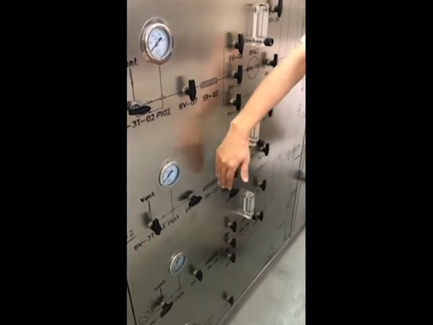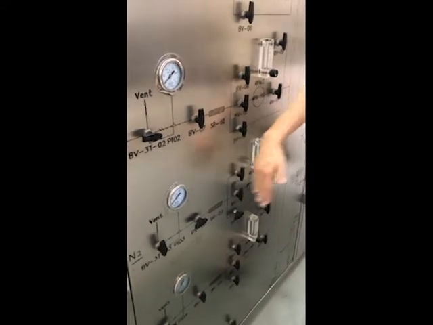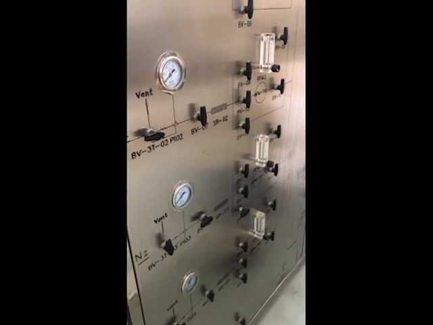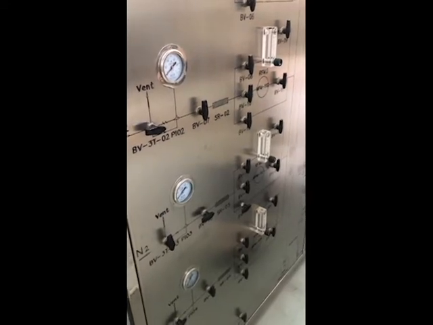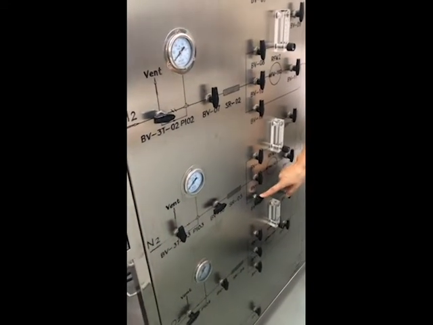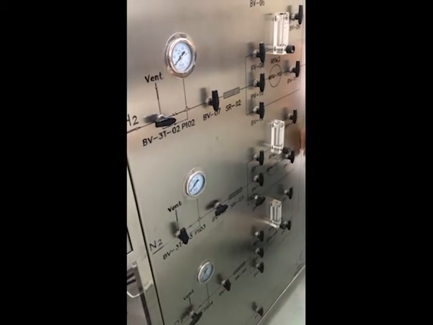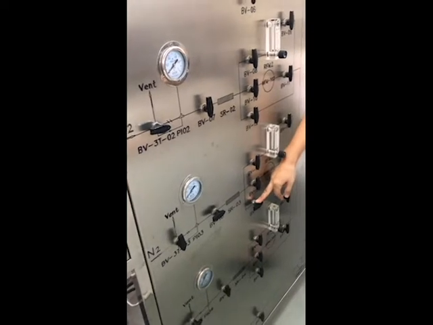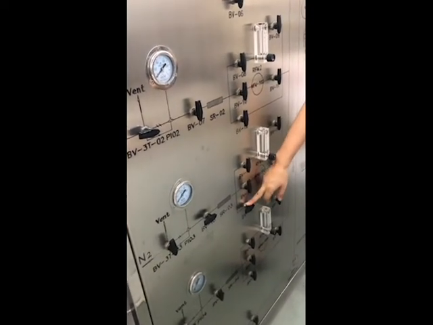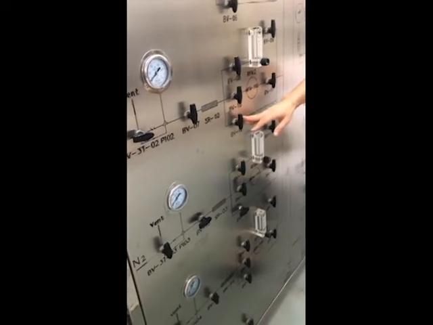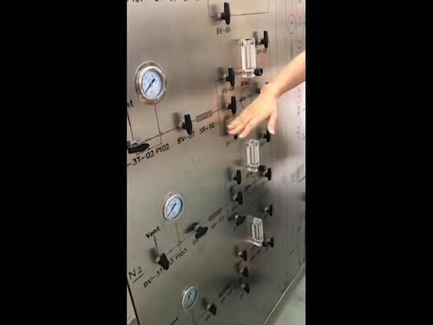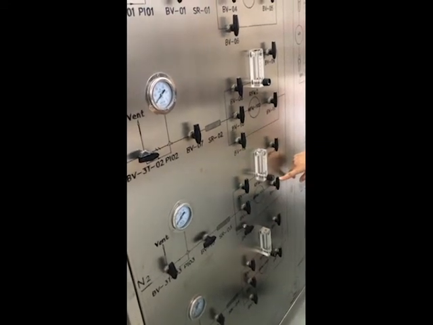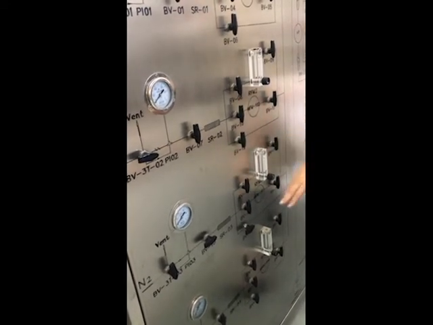Otherwise, you will get a pressure difference between here and here. Pressure difference is not good for the mass flow controller. So before you start to use the mass flow controller, you balance the pressure on both sides of the mass flow controller, and also fill the reactor first. So before you use the mass flow controller, always turn on this valve first. The other line is the same. Use the bottom line to balance the pressure first, then only lead to the mass flow controller. This is the first line.